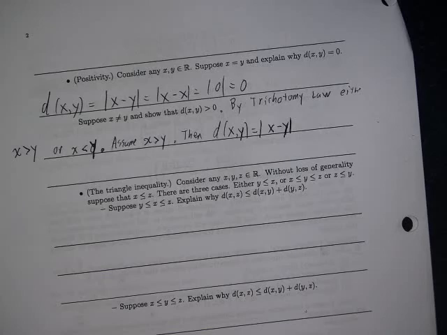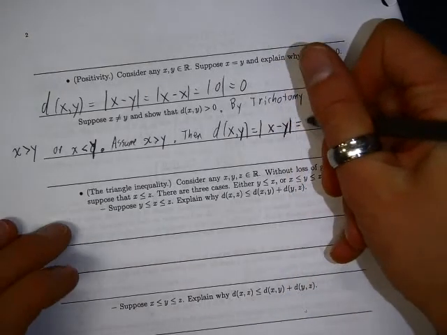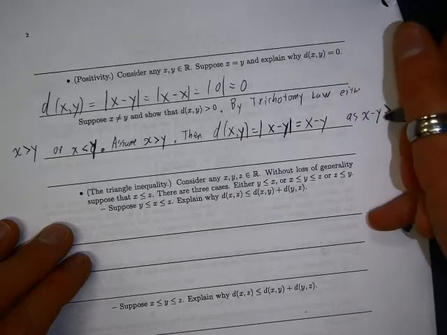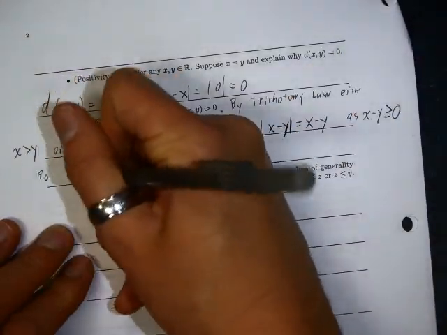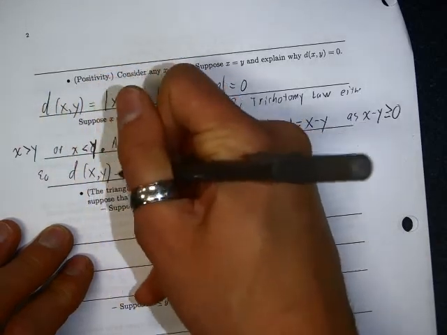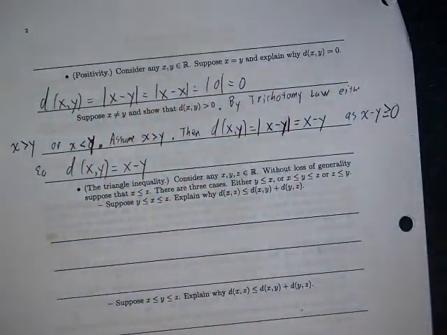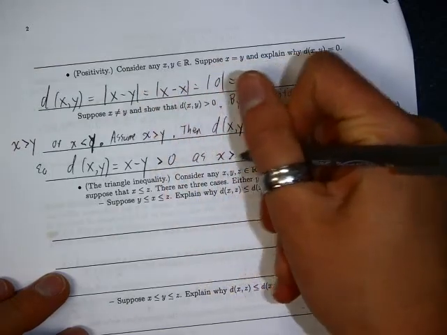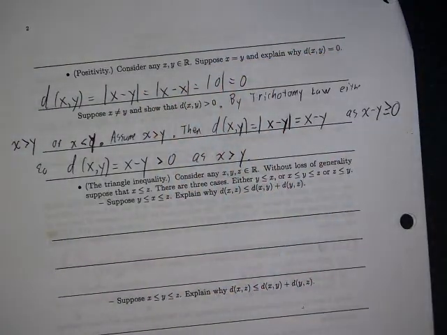Okay. Is x minus y positive or negative? Positive. So what's the absolute value of x minus y? X minus y. So the distance from x to y, right now it's x minus y. Is x minus y bigger than 0? Because x is bigger than y. Nice. That's all we needed.